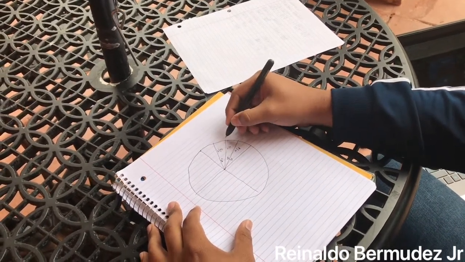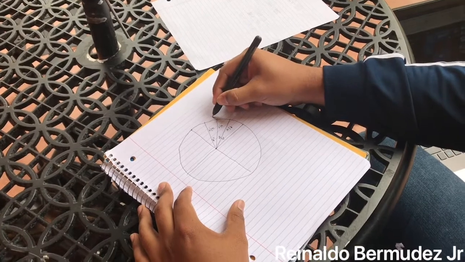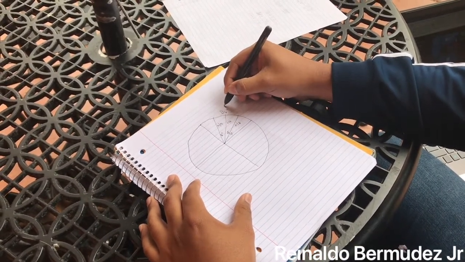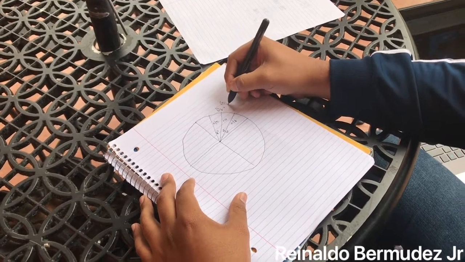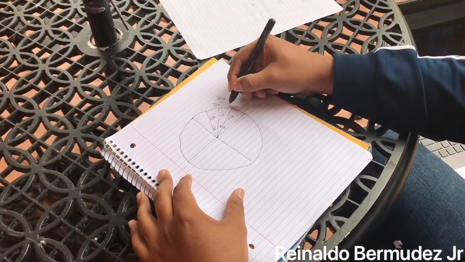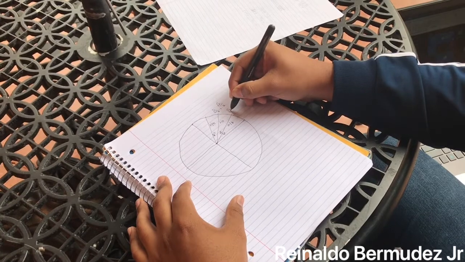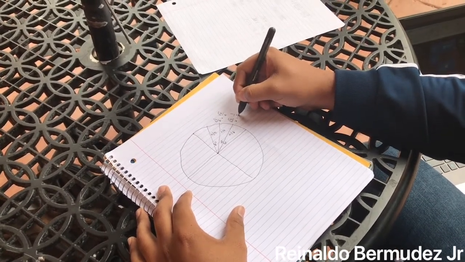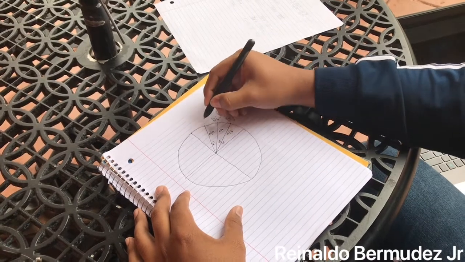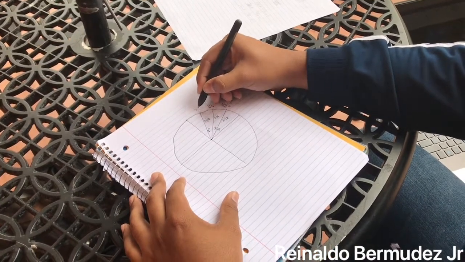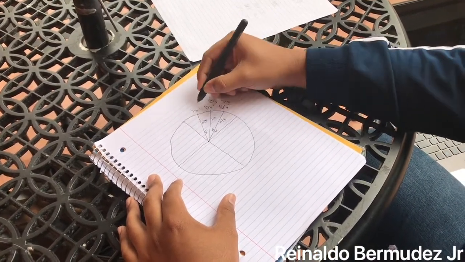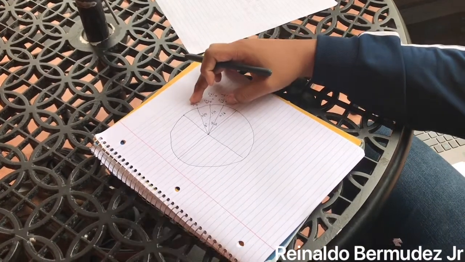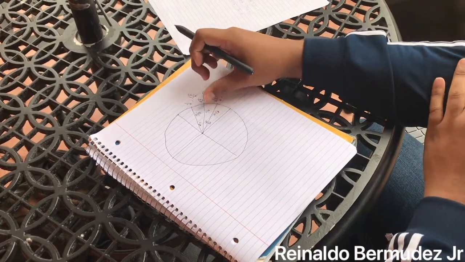So the cosine for pi over 4 is square root of 2 over 2. And for this one, it's also square root of 2 over 2 for sine. And for this one, the cosine is square root of 3 over 2, and the sine for this one is 1 over 2. For 60, the cosine is 1 over 2, and the sine is square root of 3 over 2. And now we have the cosines and the sines for 30, 45, 60.